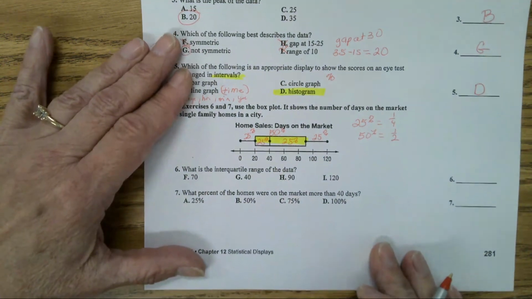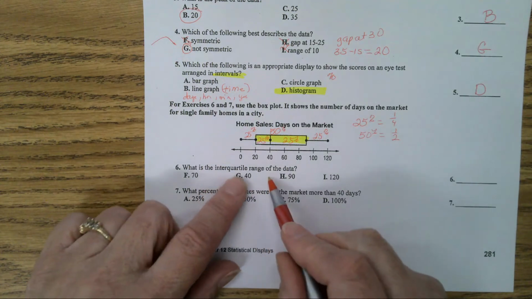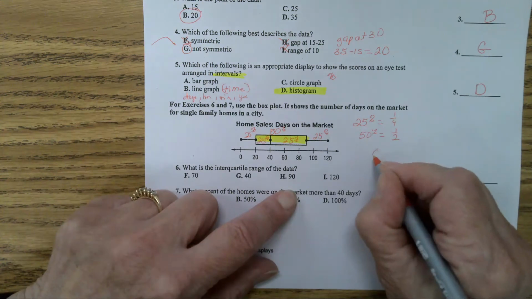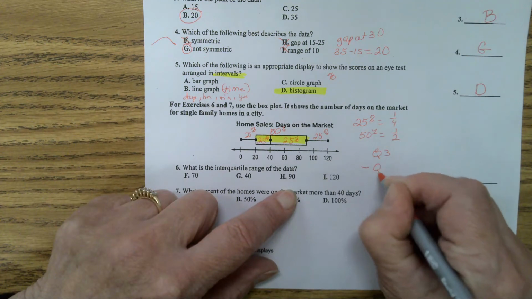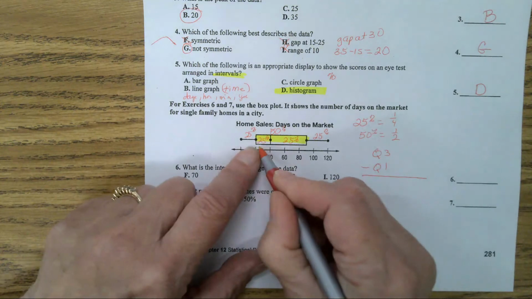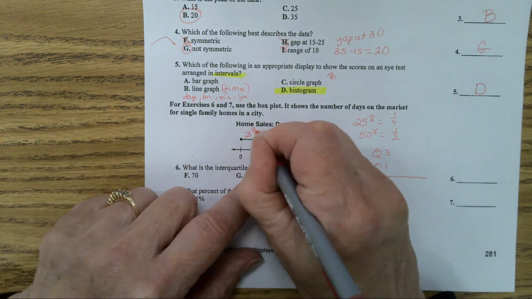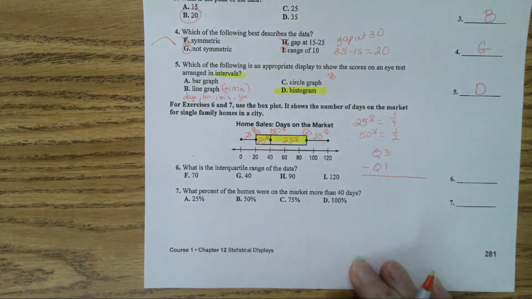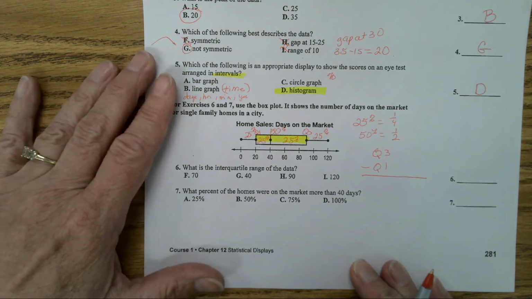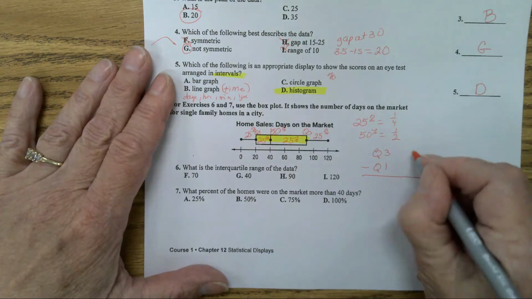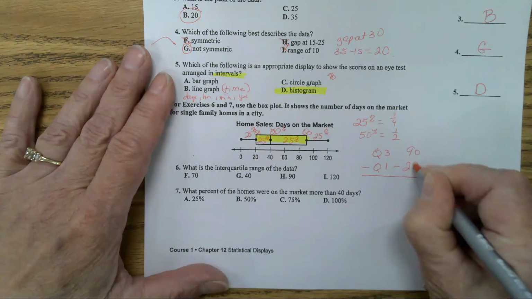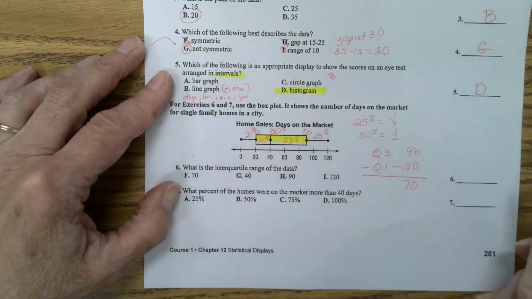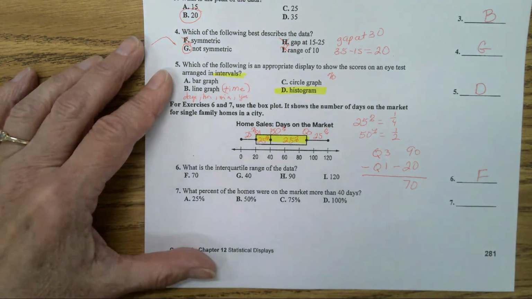Just to remember that. Now, what is the interquartile range? That is Q3 minus Q1. Q3 minus Q1. This is Q1. This is Q3, and the median is in the middle. All right? So we're going to have 90 minus 20, and your interquartile range is 70. You should have F. Any questions on how to get F?